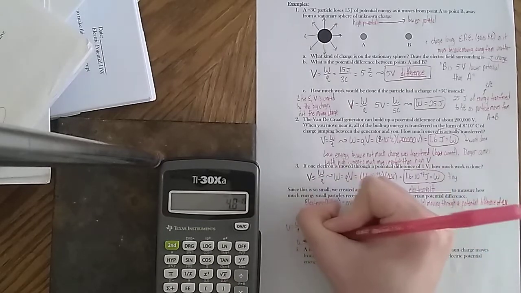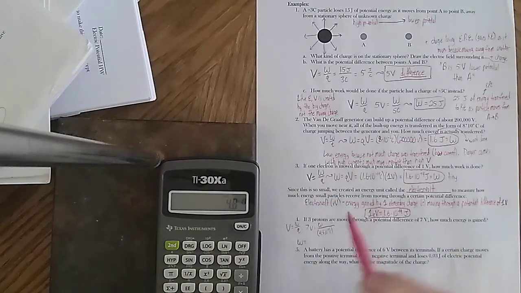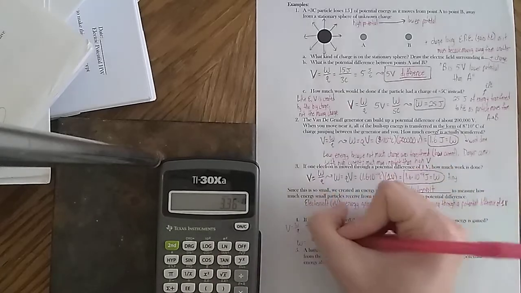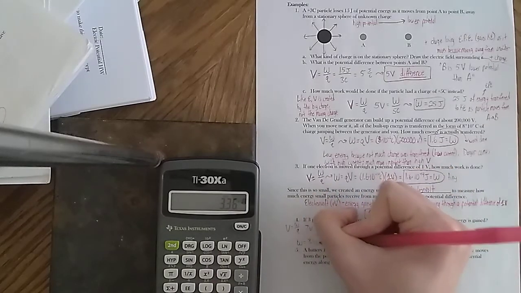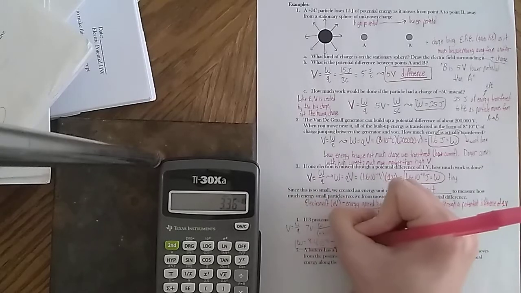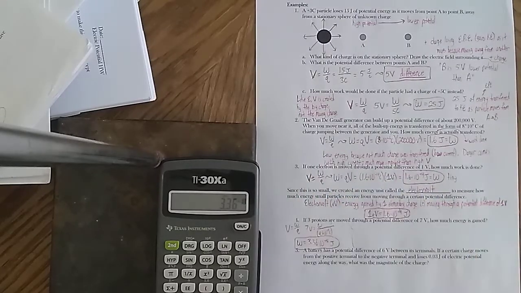We solve this for W. We end up just multiplying this over to the other side to solve for W, and we get 3.36 times 10 to the negative 18th joules. Now that's the old way. Let's do this the new way, okay? Let's see a new way to do this.